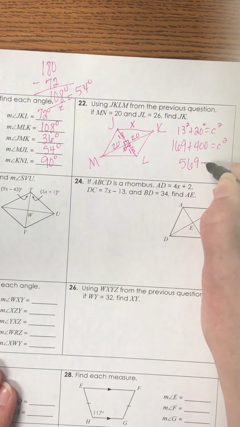Okay, looking at the next one, still dealing with a rhombus. Remember that your diagonals bisect your angles. So that tells me that 9x minus 43 and 5x plus 1 are equal to each other. 9x minus 43 is equal to 5x plus 1. Let's move the 5x to the other side by subtracting it. 9 minus 5 is 4. These two will cancel out, giving me 1.